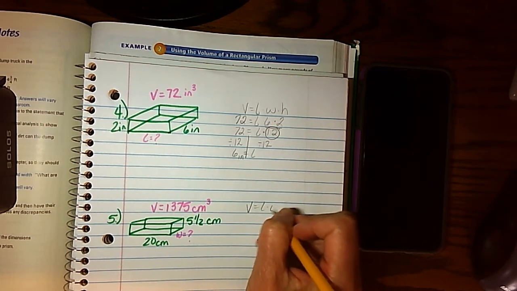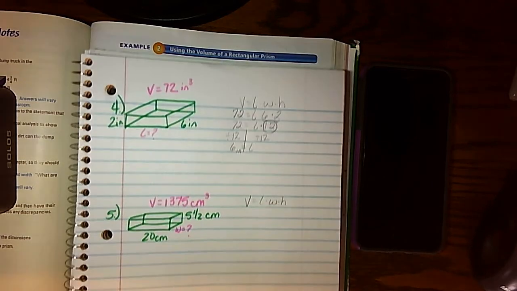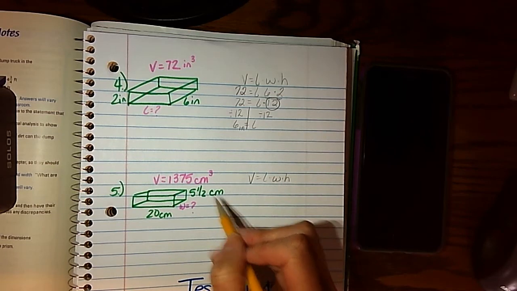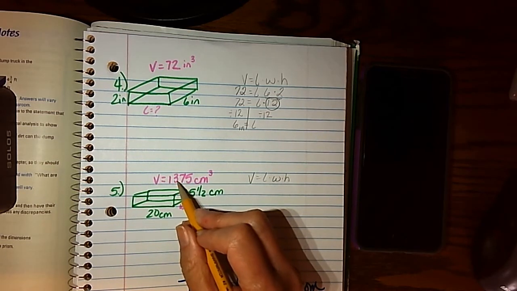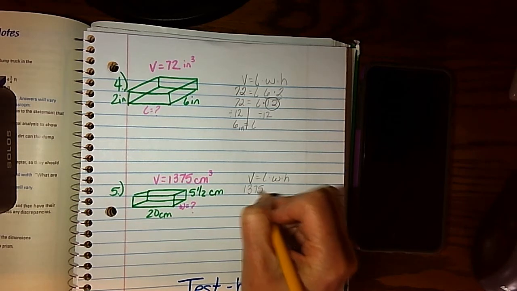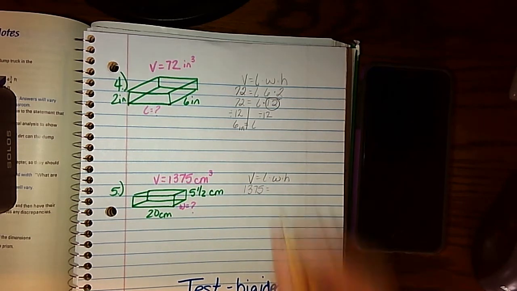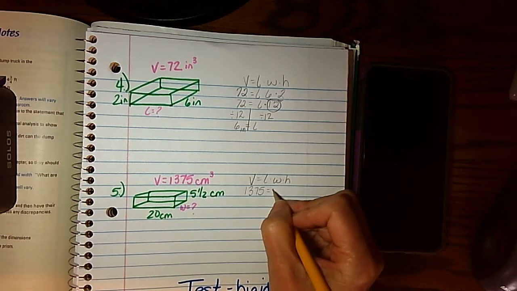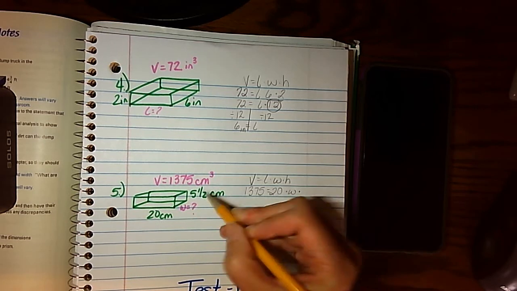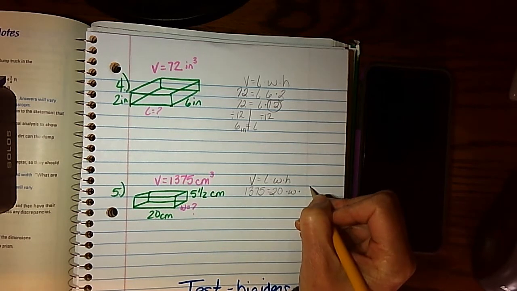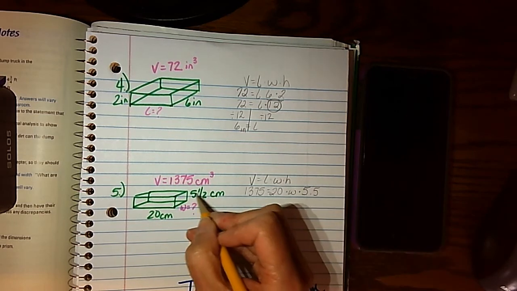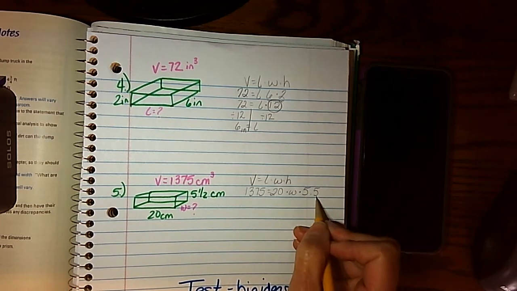Similar thing for number 5. V equals length times width times height. Plug in what I know, where I know it. I don't know my width, but I do know my volume is 1,375. My length is 20. I don't know my W, so I keep it W, and I know my height is 5.5. I'm just going to convert that into 5.5.